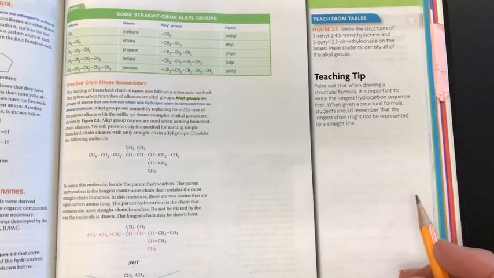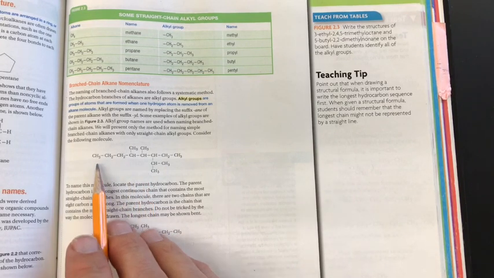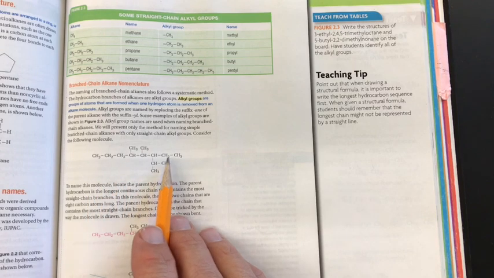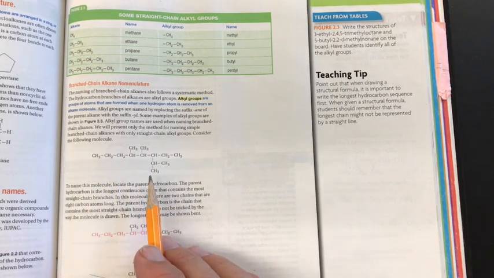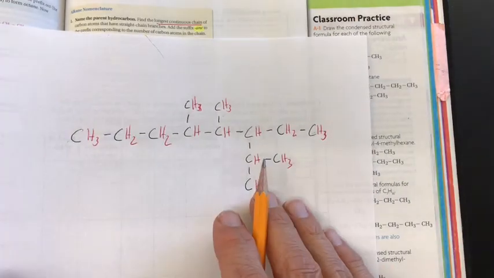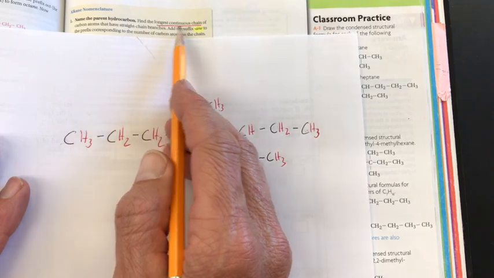Our textbook gives us an example of a hydrocarbon that we get to try to name. And it is saturated. There's no double bonds on it. So this is an alkane. And we're going to get to name it. We're going to follow the rules here on page 687. And I've drawn that molecule right here on a piece of paper to take us through the journey. First of all, it says find the longest continuous chain.